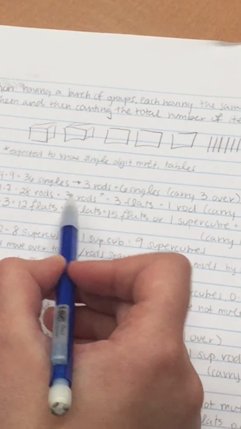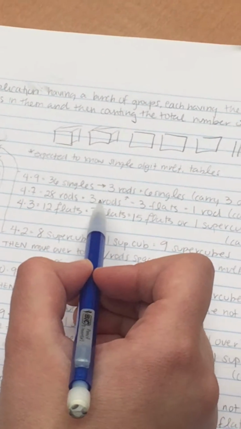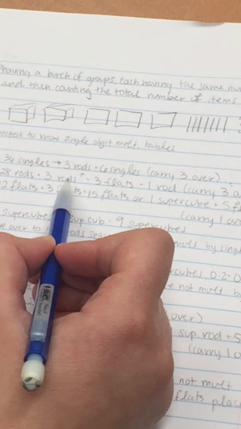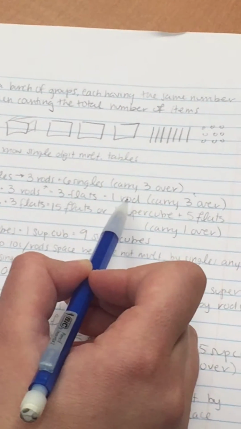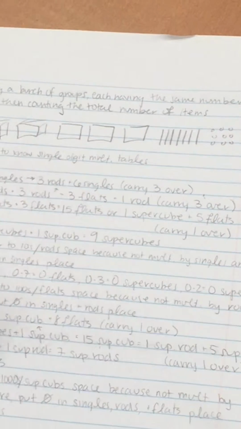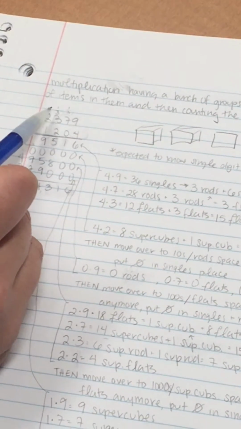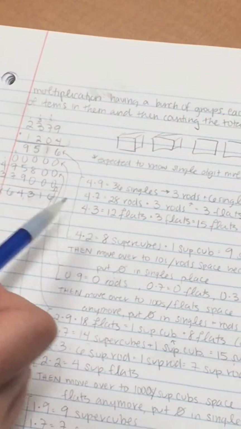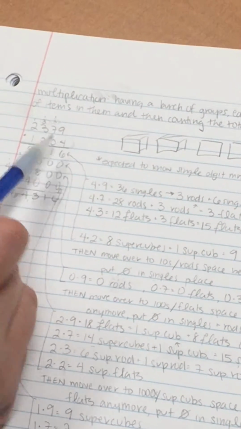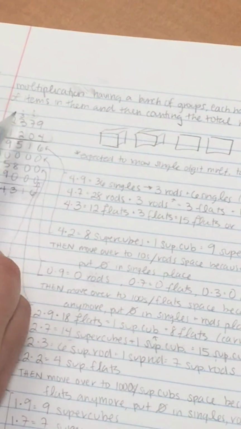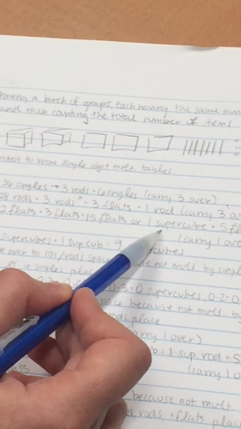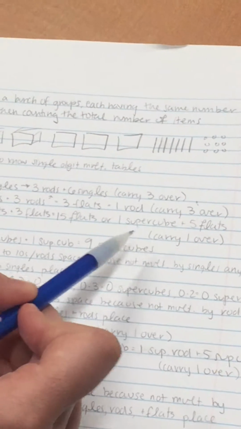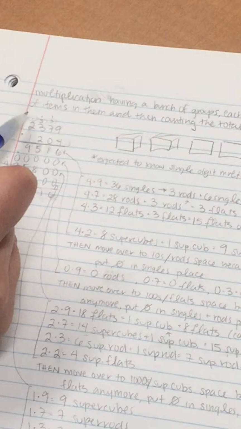With that, we get 28, 29, 30, 31 rods. Once again, we have to change how we are writing that, so it'll be 3 flats and 1 rod. We are once again going to carry the 3 over here into the flat space. Next, we're going to multiply 4 times 3, and we'll get 12 flats plus the 3 flats from last time, which is 15 flats, or 1 supercube and 5 more flats. And we will carry, once again, this 1 supercube into the next section with the supercubes.